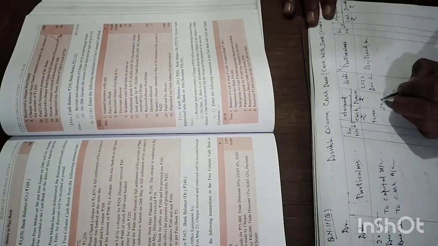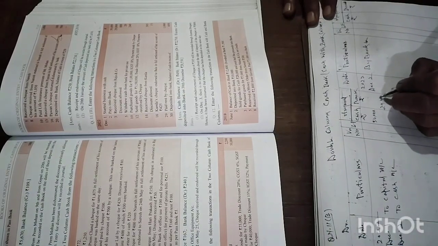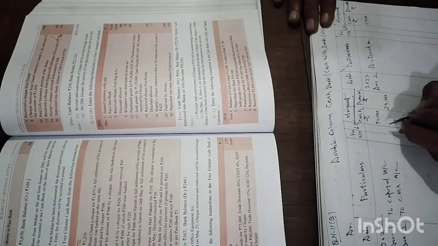The amount will be shown in the cash column, where the bank column is 29,000 and in the cash column we also write 29,000. Here the entry has been made on both sides, so in LF we write C for contra.